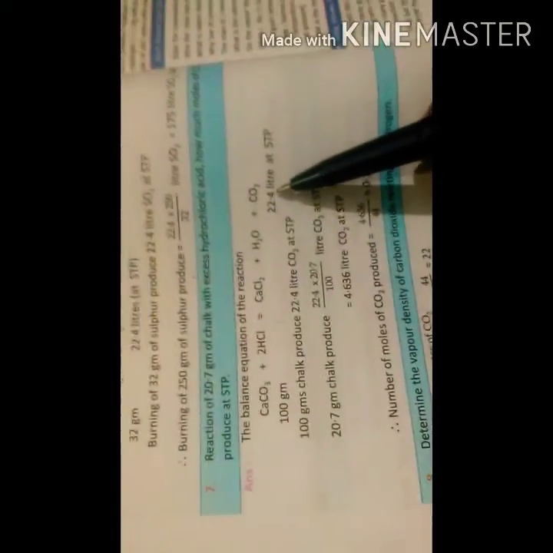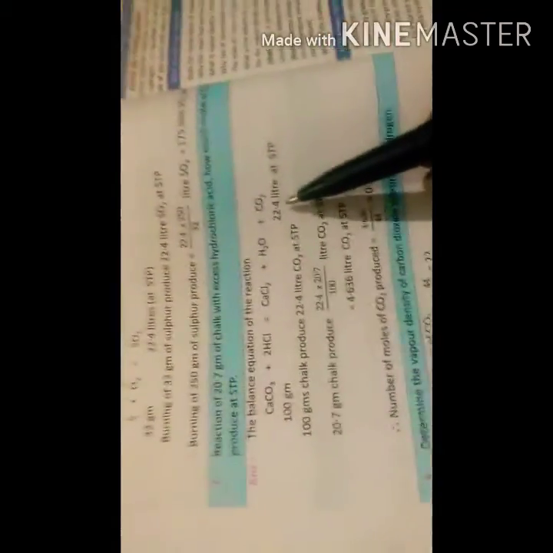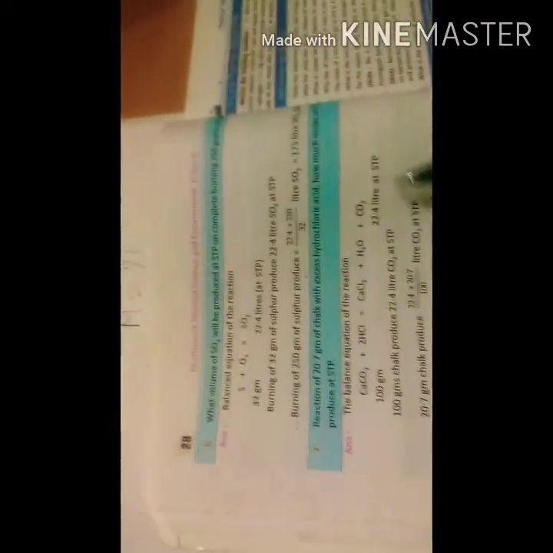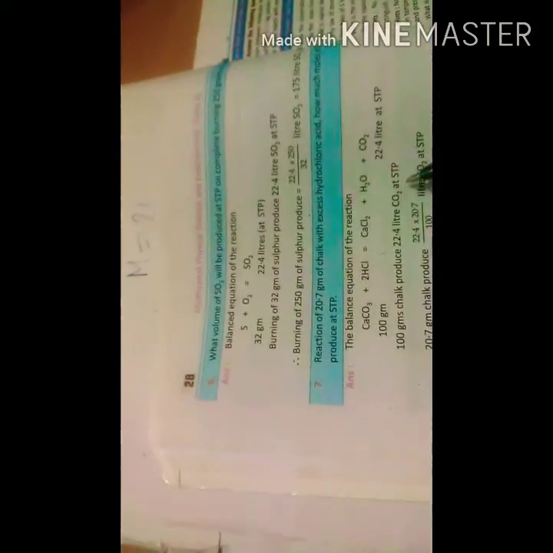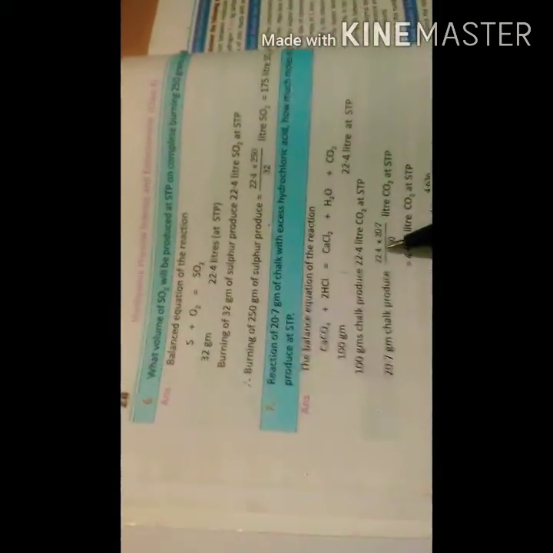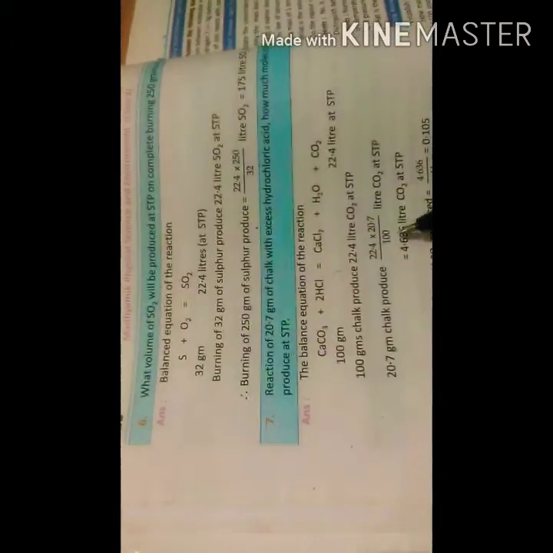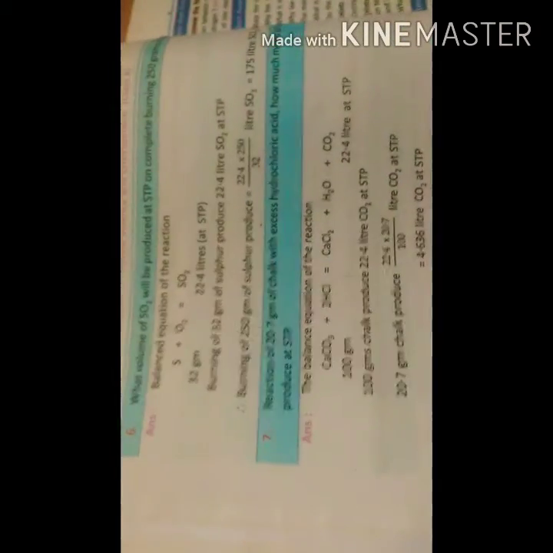And we need carbon dioxide. We need not write the molar mass, we should write the volume, 22.4 liter at STP. So 100 grams of chalk produce 22.4 liter of carbon dioxide, and 20.7 gram of chalk will produce 22.4 into 20.7 by 100 equal to 4.636 liter of carbon dioxide at STP.